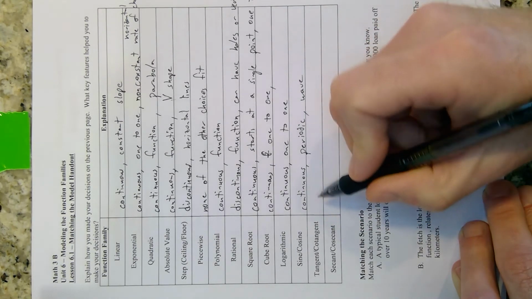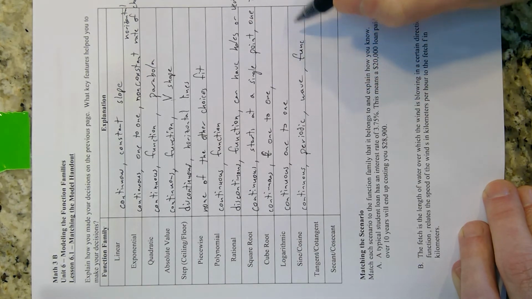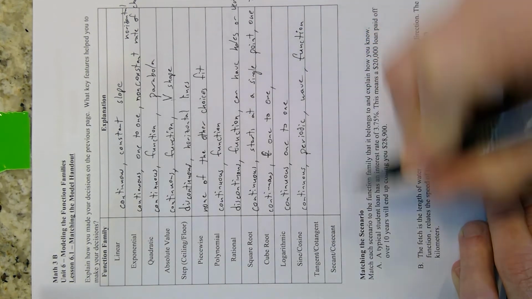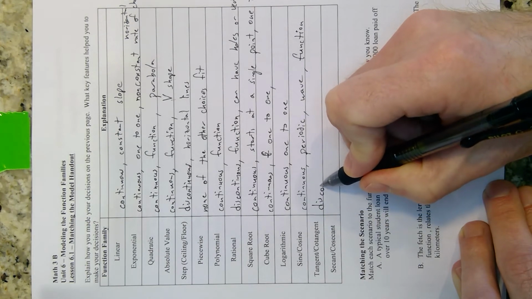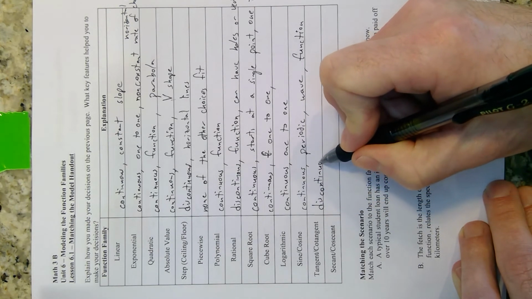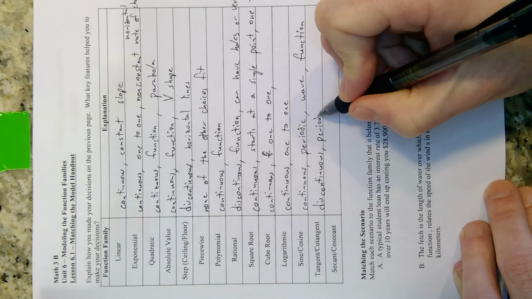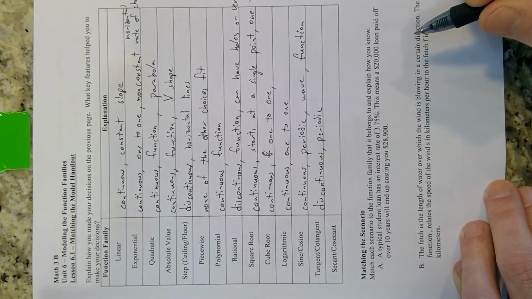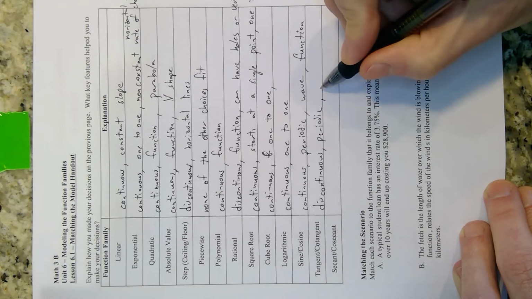This one is discontinuous. Oh, I forgot to write function on the sine, cosine. Okay, tan, cotan. This one is discontinuous. One of our few choices that's discontinuous. Okay. But it is periodic, right? It repeats. And we, of course, have vertical asymptotes.